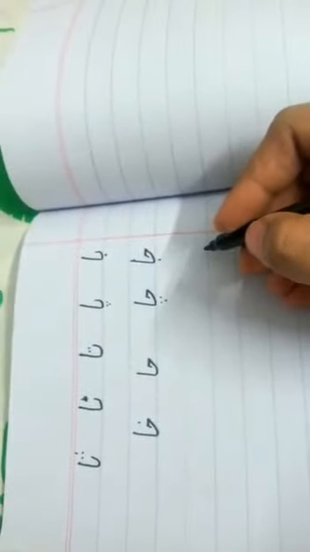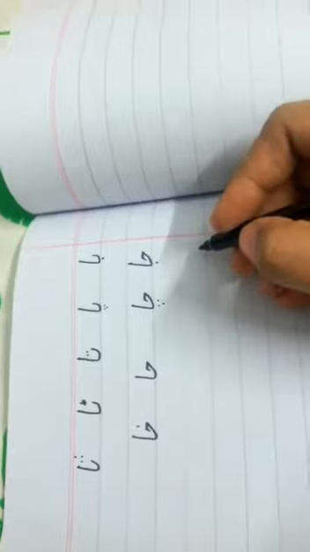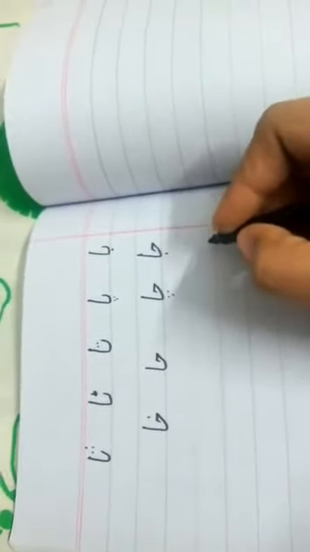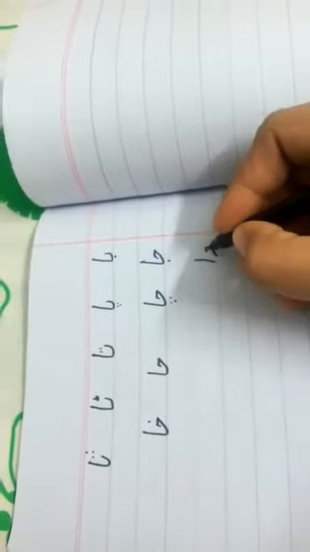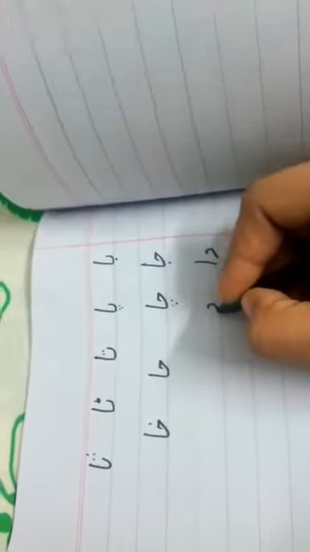Next is dal, dal, zal, right? But dal, dal, zal doesn't have a short form. So we will write dal and write alif separate. Dal, alif, da.